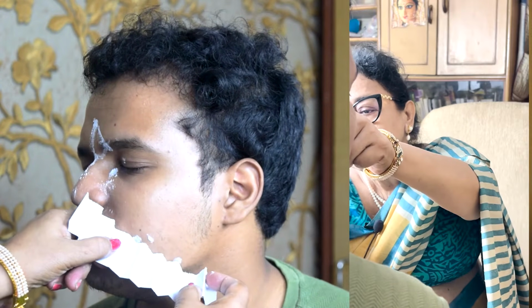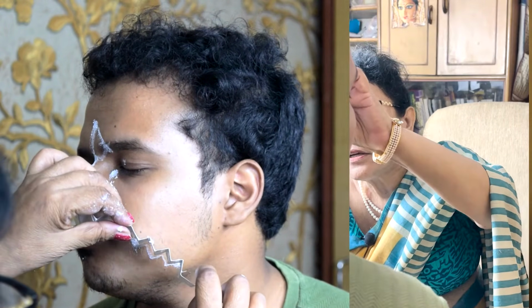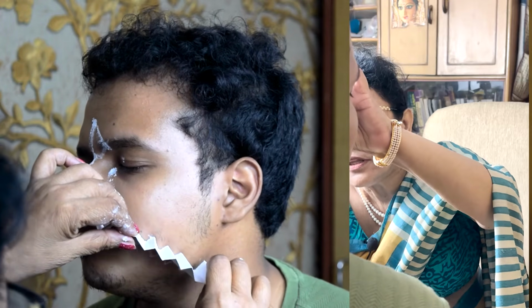Now, you join these points. The first 2 points you will join in such a way that there is some amount of tortuosity, because the facial artery is tortuous in the lower part. Why is the facial artery tortuous in the lower part?